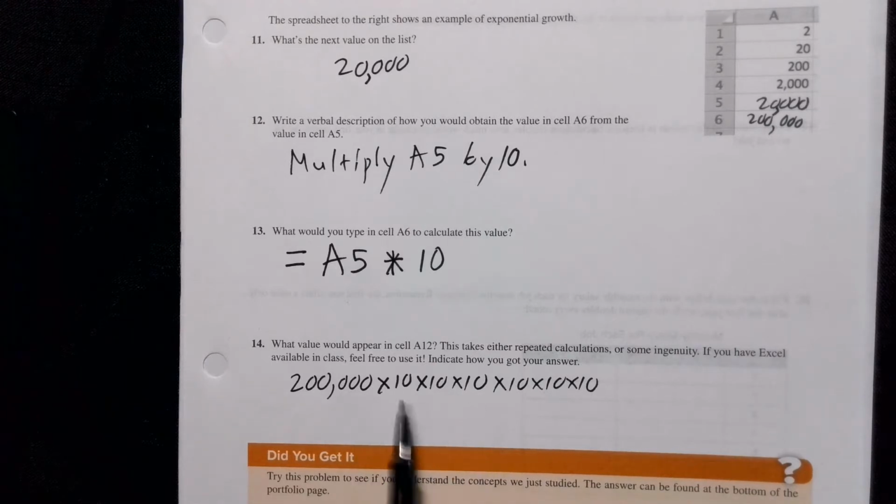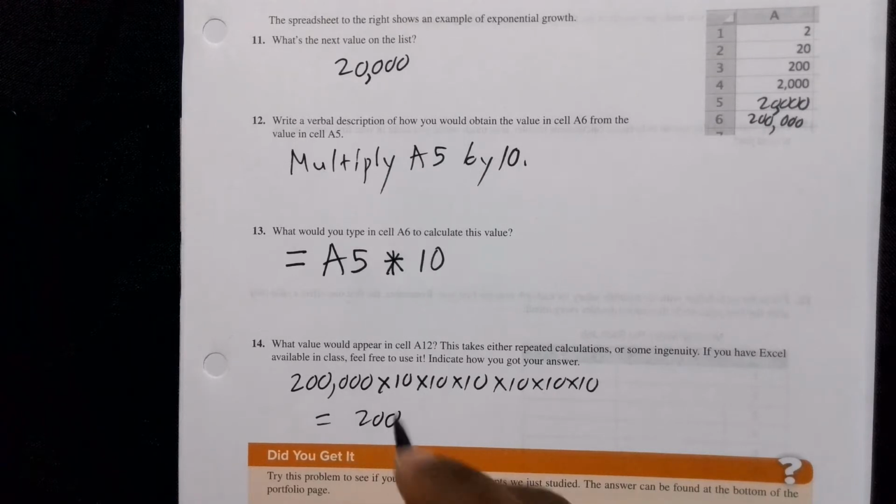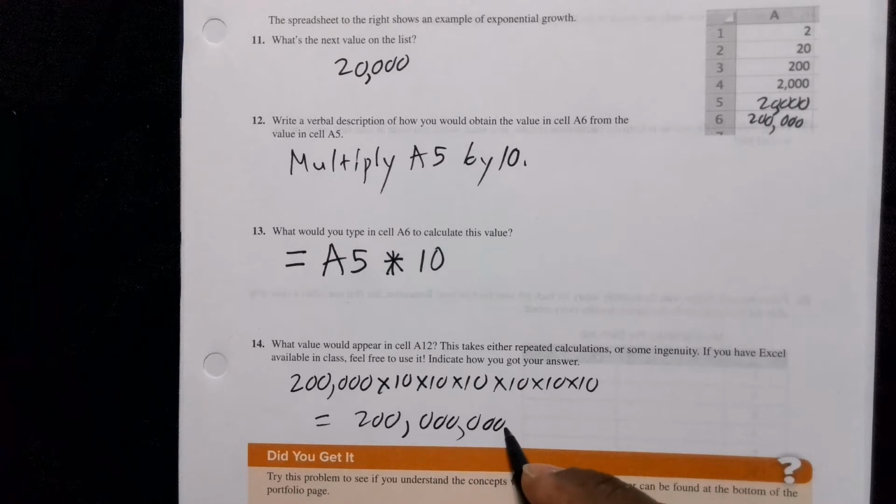And this will be for A7, A8, A9, A10, A11, and A12. So this will give us 200 billion. Yes, it'll just be 200 billion. And that will be our answer for A12.